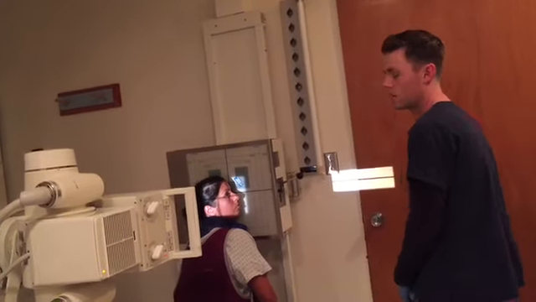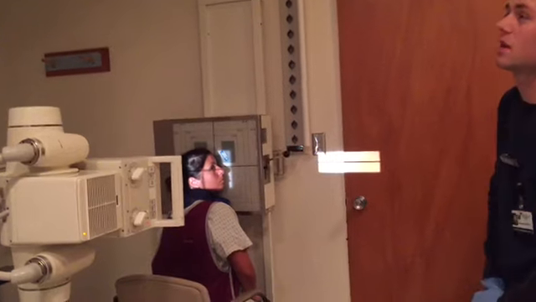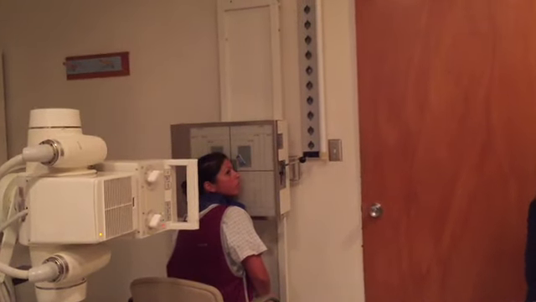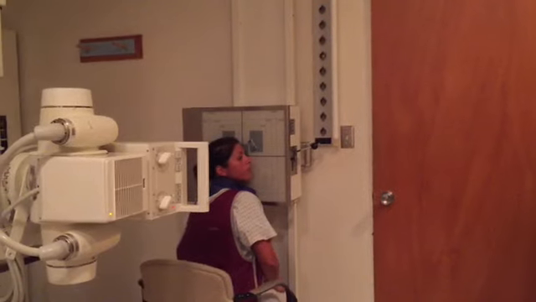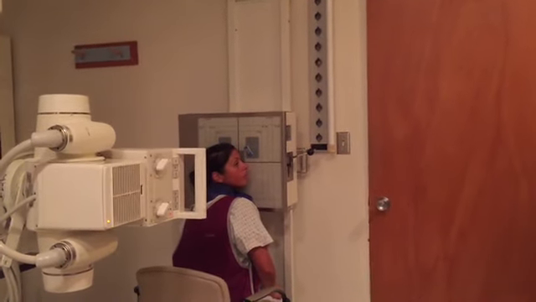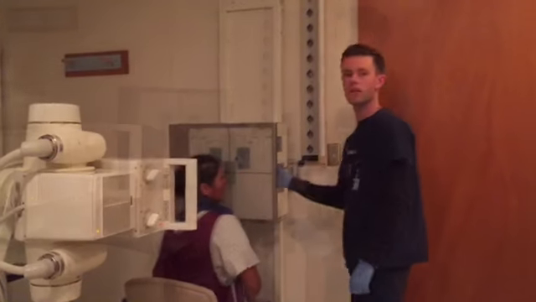About there. For this one, I'm going to keep the same technique, about 75 at 8 to 10 mAs. Alright, Evelyn, go ahead and hold your breath and don't move. Expose. Okay, go ahead and breathe. Move on to the next image.